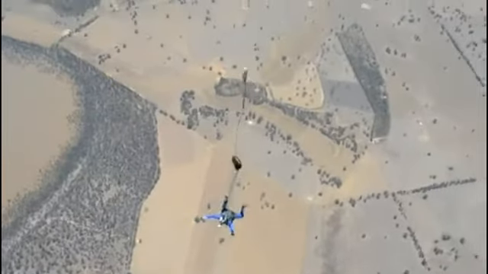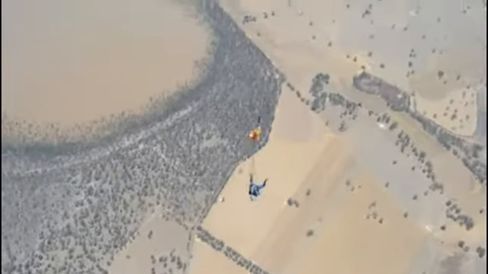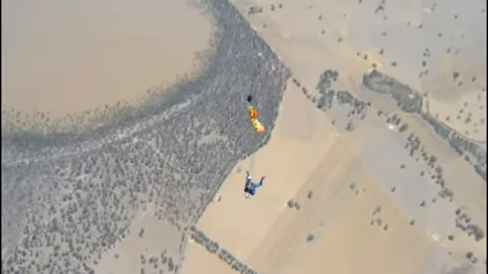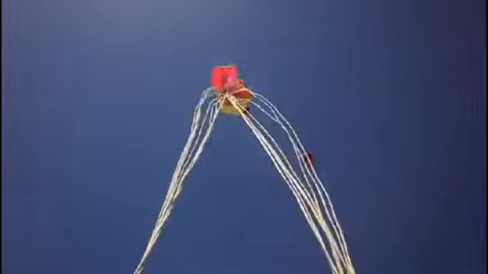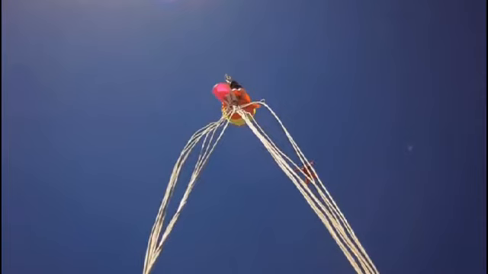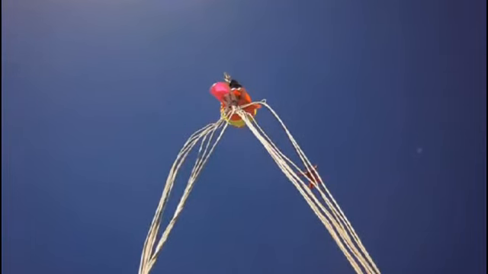A streamer is where the canopy is out or partially out of the deployment bag but is failing to open. This can be caused by physical damage, uneven line deployment and entanglement, or even a slider hang-up.